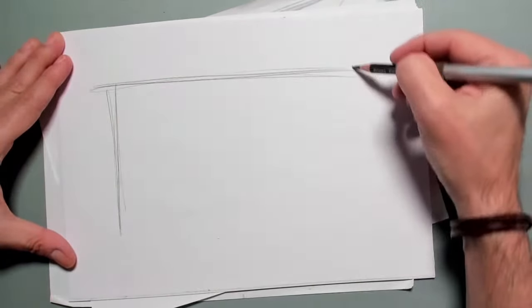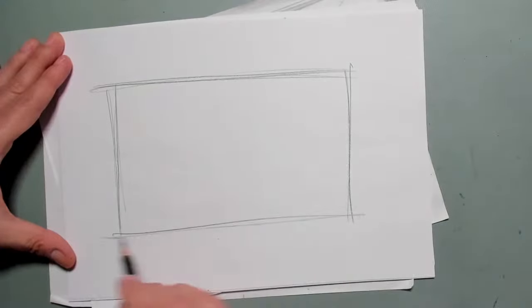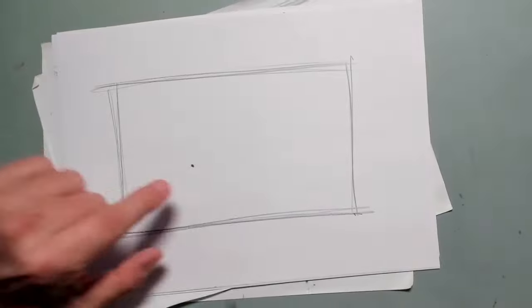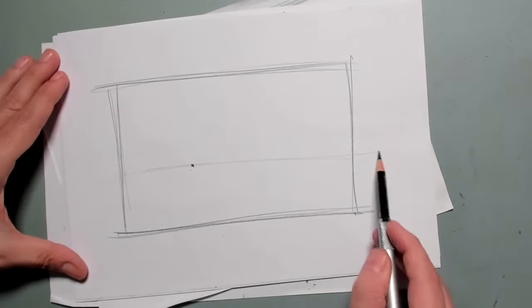Now, when I talk about working on the one-point perspective, let's imagine that this is my frame, okay? Always, my point is always there.